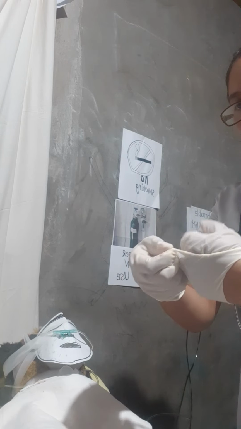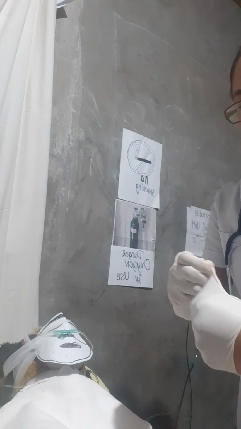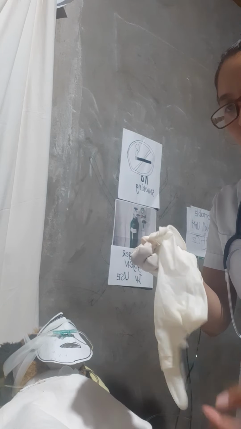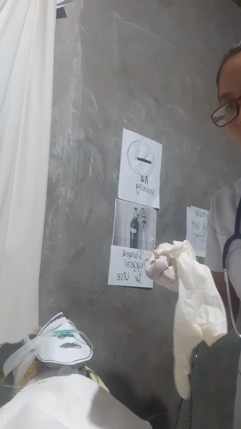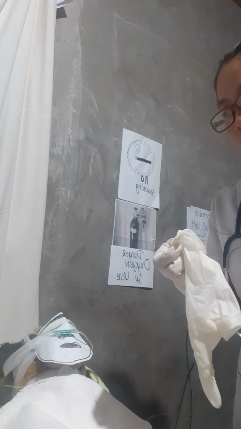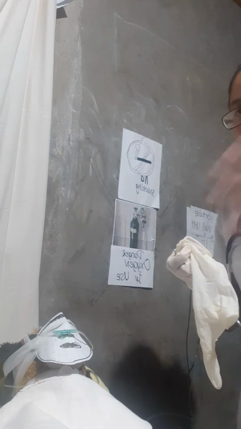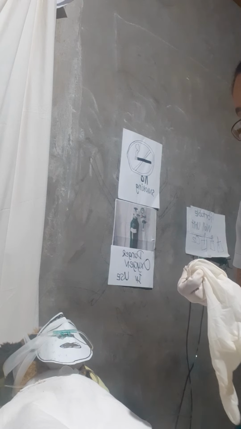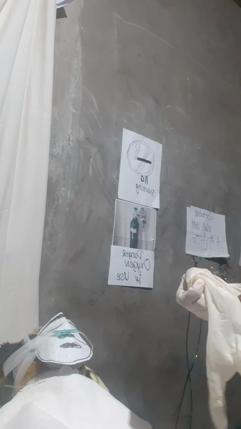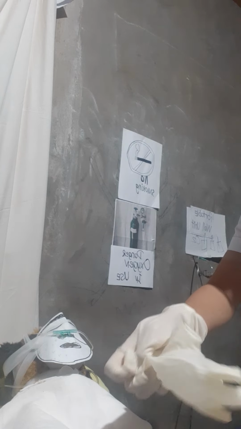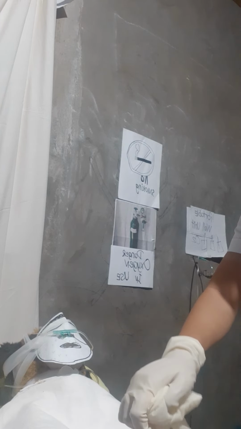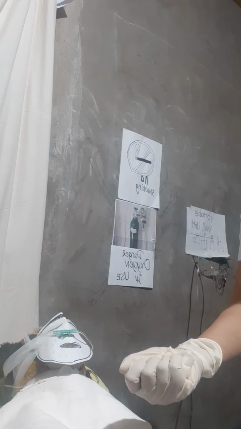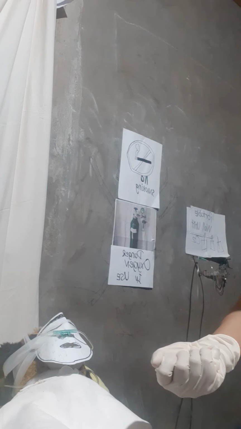The catheter should be inside like that, so that if there's secretion, nothing is pulled or peeled or spread, to avoid any contamination. And we need to put it in this way so that it will not spread also.